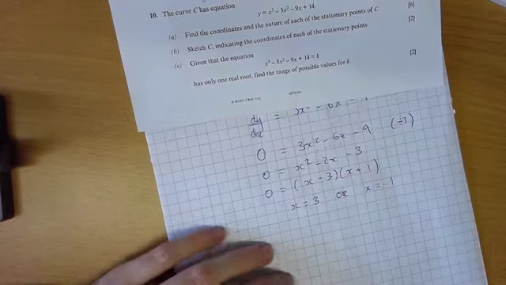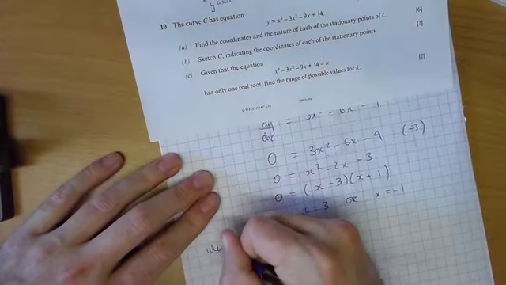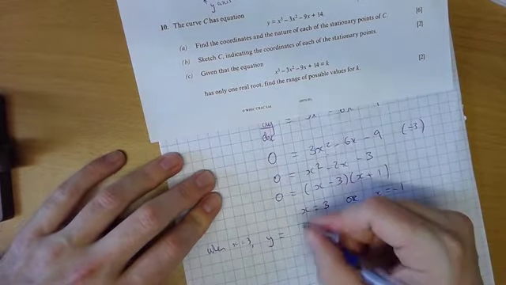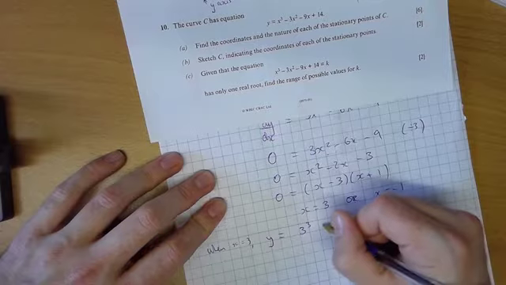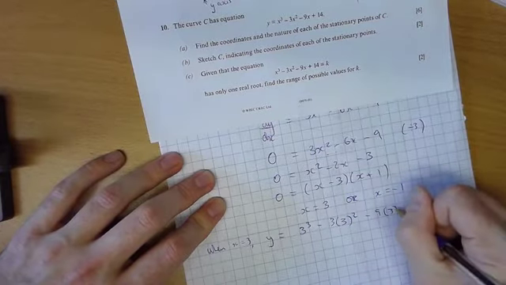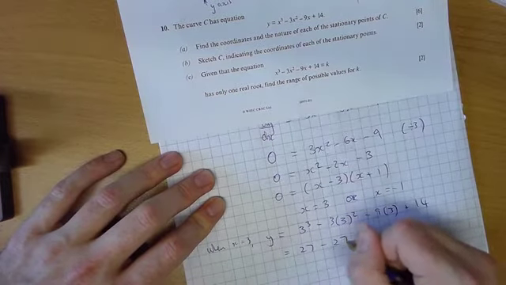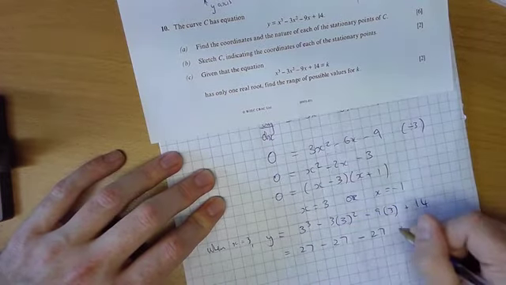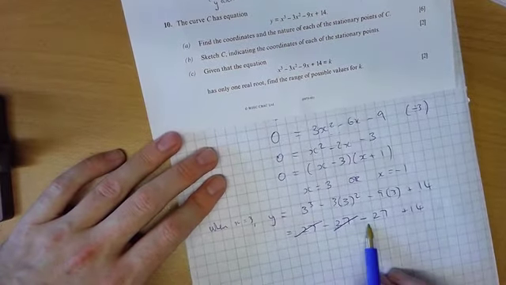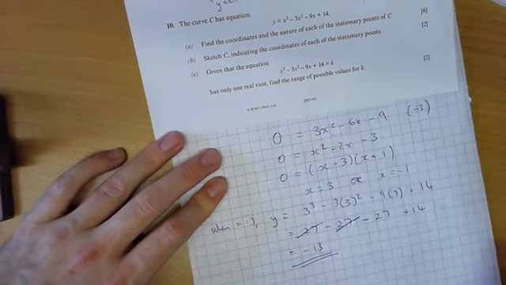Now I have those values, I need to find out what the y coordinate is. So I'm going to say when x equals 3, y equals, so it is going to be x cubed, so 3 cubed, minus 3 lots of 3 squared, minus 9 lots of 3, plus 14. That's going to be 27 minus 27 minus 27 plus 14. 27 minus 27 cancels. Minus 27 plus 14 would be minus 13, I believe.